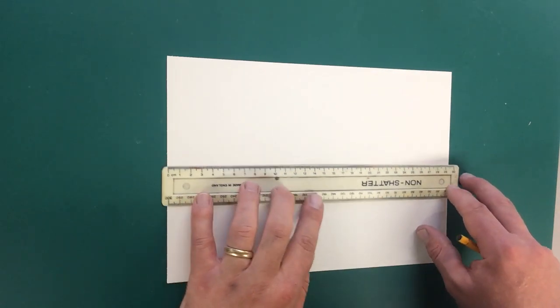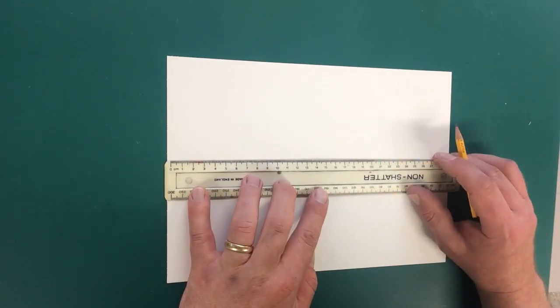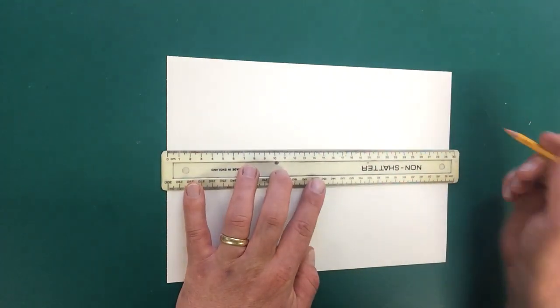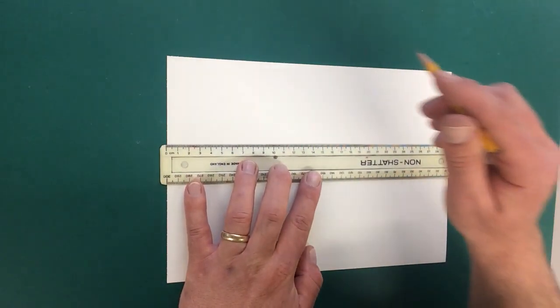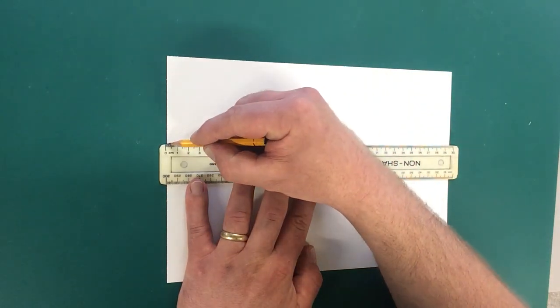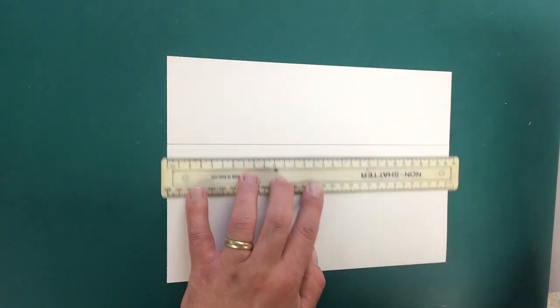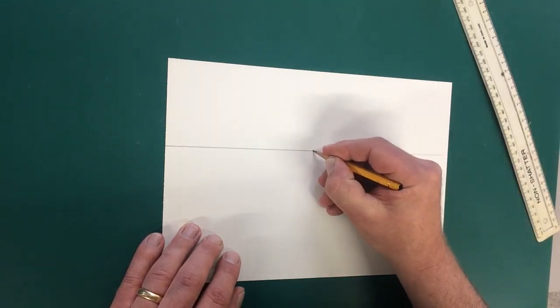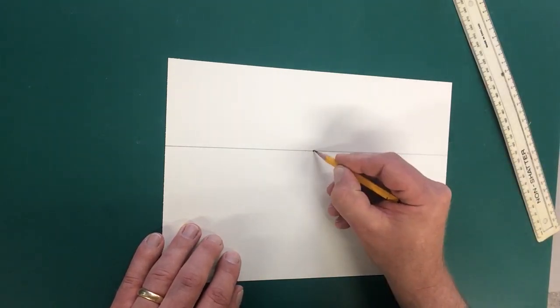Okay, now we're going to do a 1-point perspective landscape. Keep it simple, just do a few houses and a road. I'm going to put the horizon line quite high, at least higher than the middle of the page. Vanishing point around about the middle. So I've got the horizon line and I've got the vanishing point.